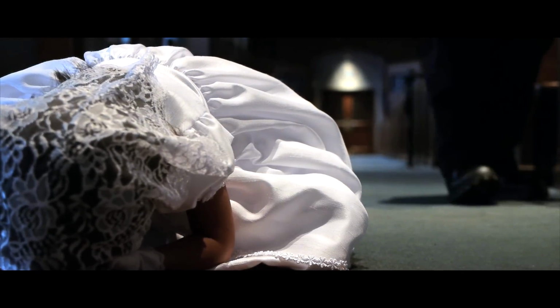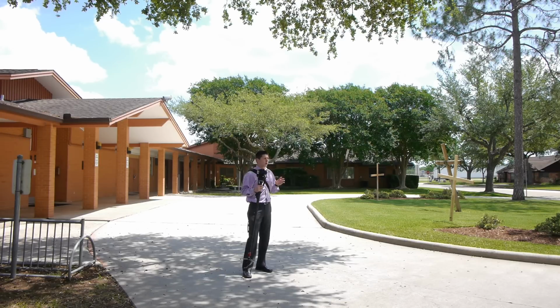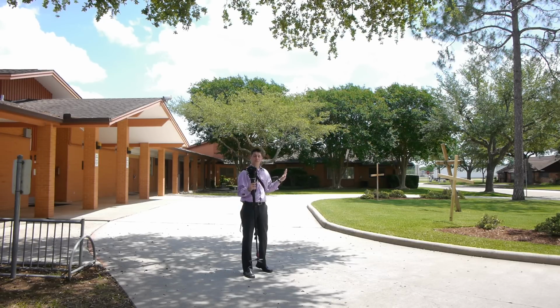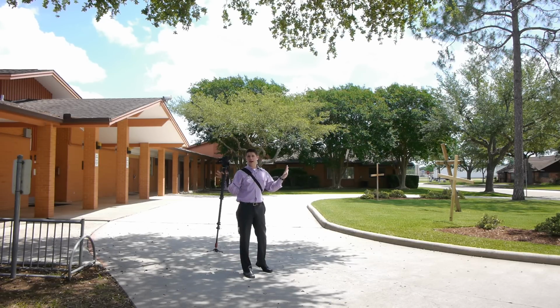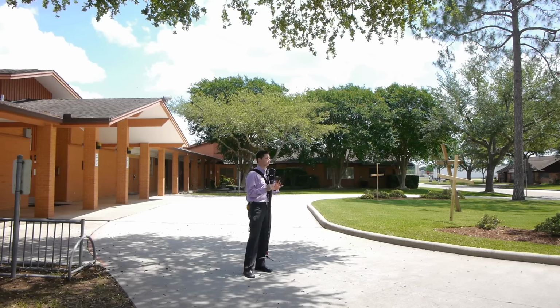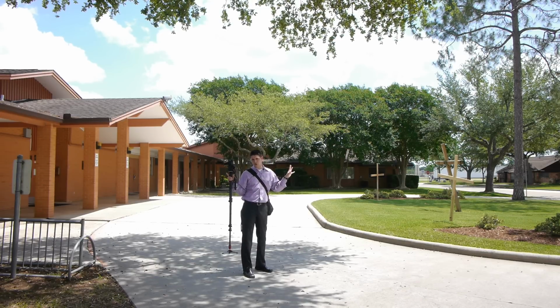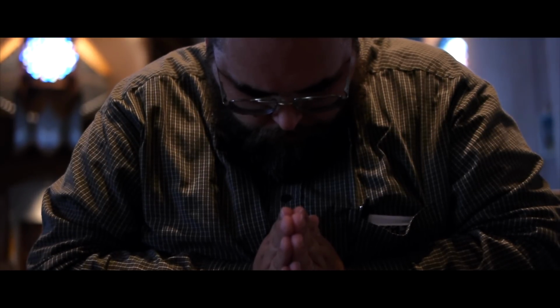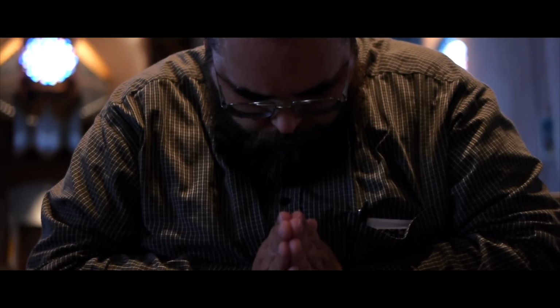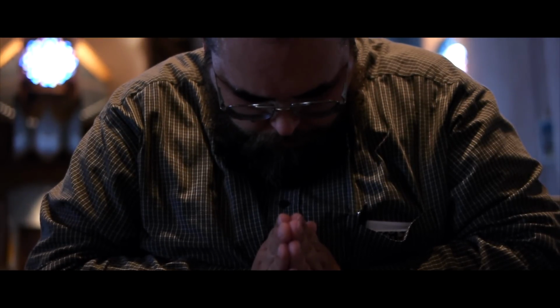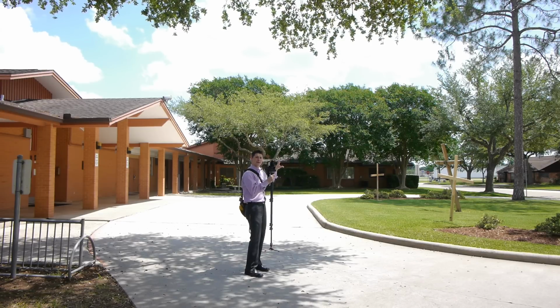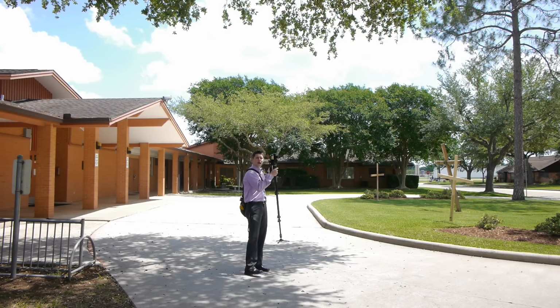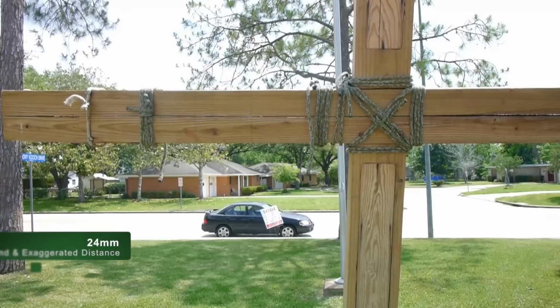And so I'll use a 24 millimeter lens when I want to exaggerate the distance between my subject and the background, where I want them to feel like the real depth that's being portrayed. And I'll use a portrait lens or a zoom lens in order to make it feel more compressed. So just like I can exaggerate the distance between my subject and the background, I can use a zoom lens to make that background feel a lot closer to the subject than it really is.